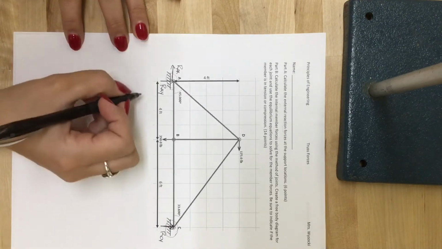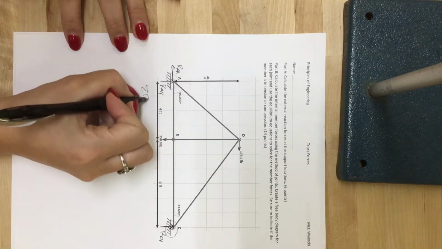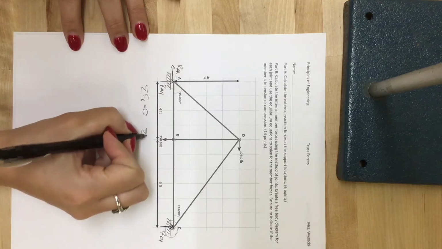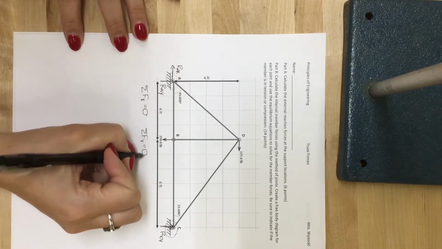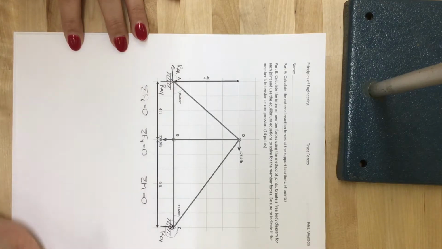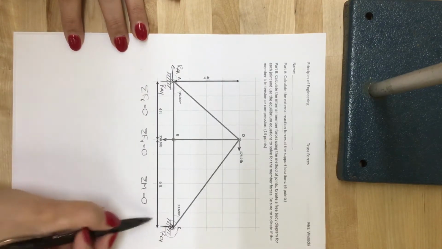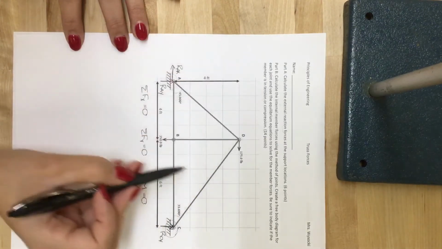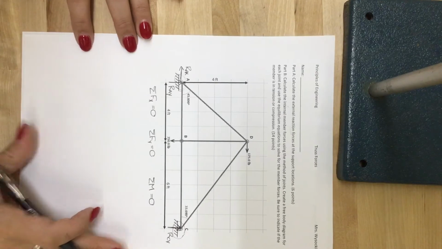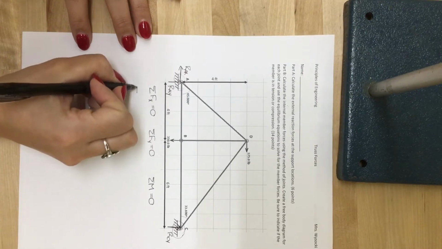Okay, so we're going to start with our three equilibrium equations. We have sum of forces in the X direction equals 0, sum of forces in the Y direction equals 0, and sum of moments has to equal 0. And so these three equilibrium equations are only for part A. Sum of moments is not going to come into play in part B when we're solving for the individual reaction forces in each member.